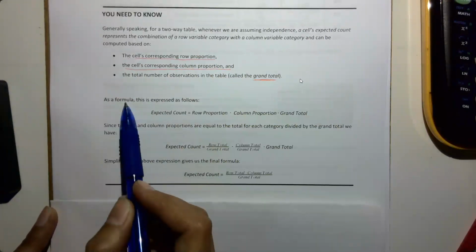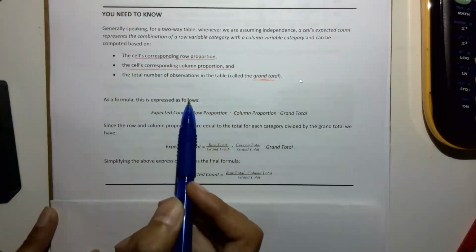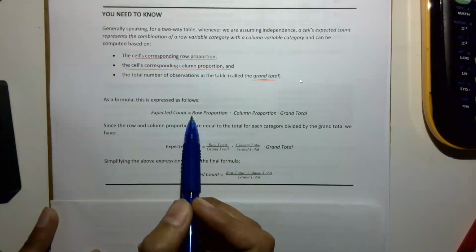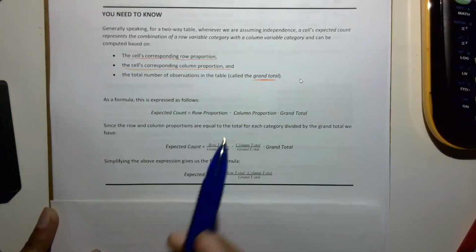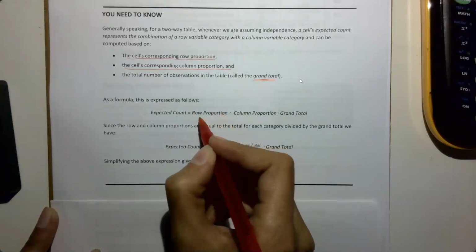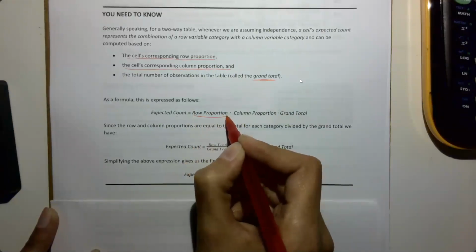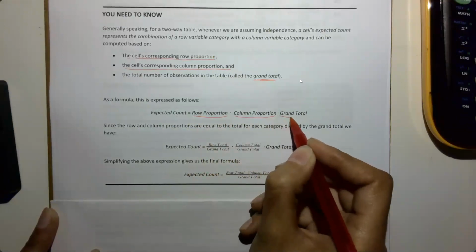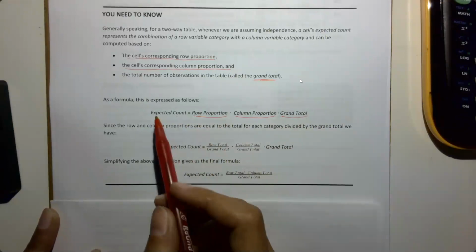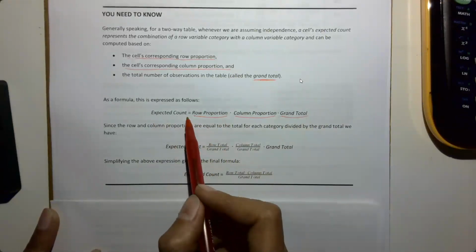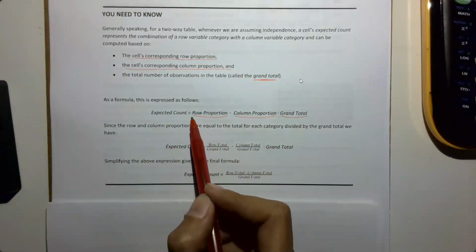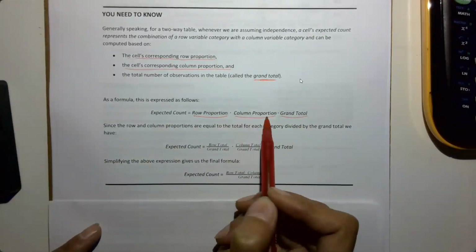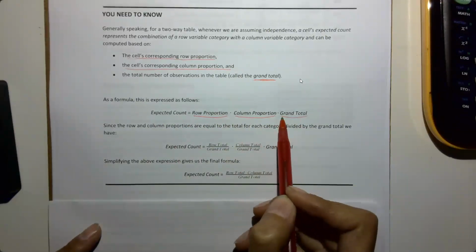As a formula, this is expressed as expected count equals, we have to multiply three things: row proportion times column proportion times grand total. The expected count is equal to row proportion times column proportion times the grand total.